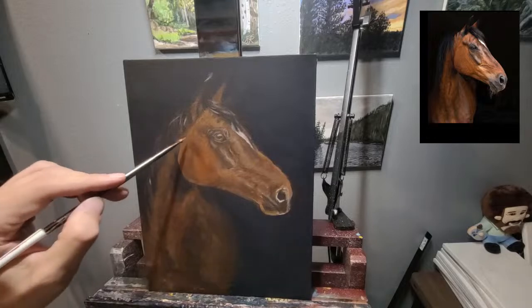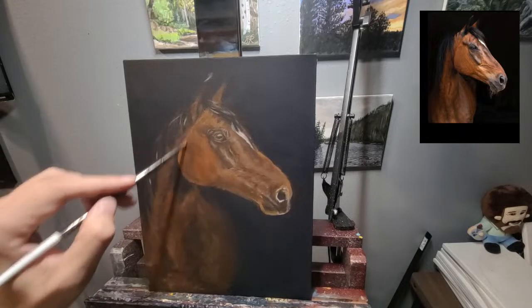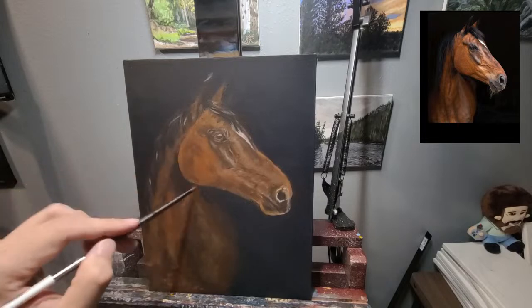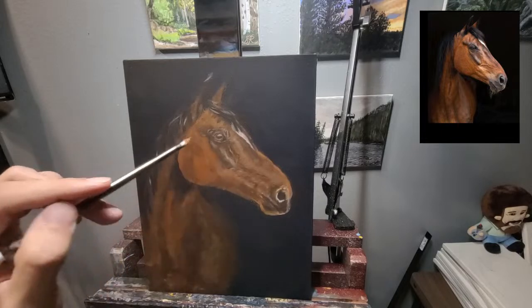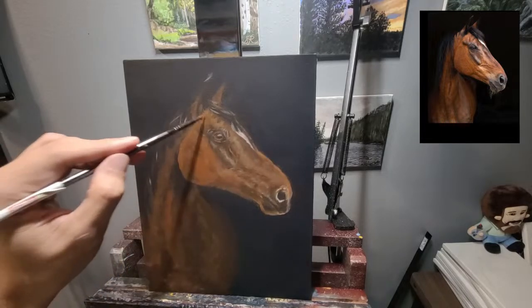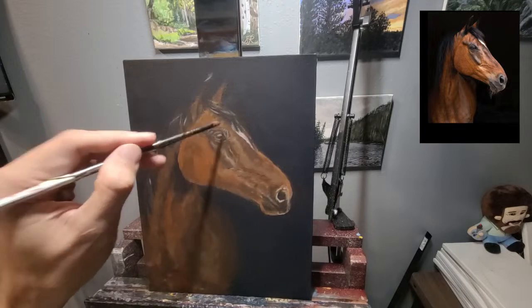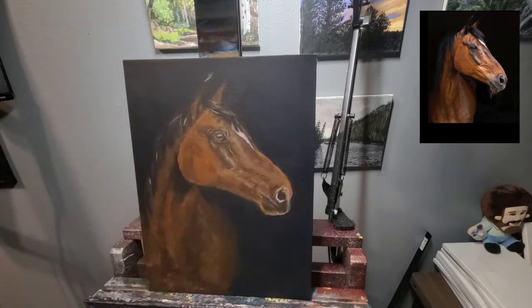Not sure how to create that vibrance without it looking ridiculous, like I just poured paint out of the tube and put it straight onto the canvas.